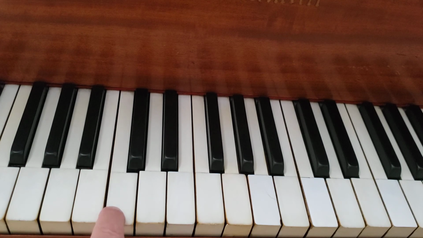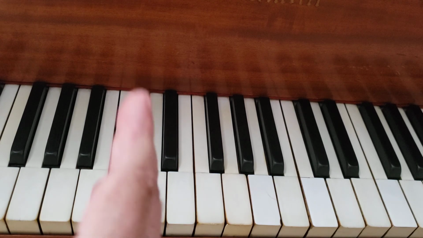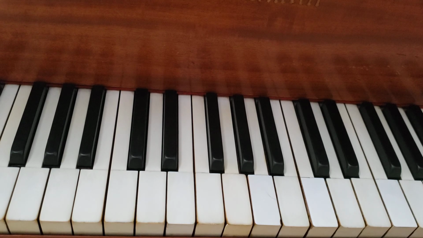This note right here is middle C. They call it middle C because it's in the middle of the piano. It's not exactly in the middle, but it's roughly in the middle. It might be off by 1 or 2 keys, but it's usually a starting point for most teaching methods.